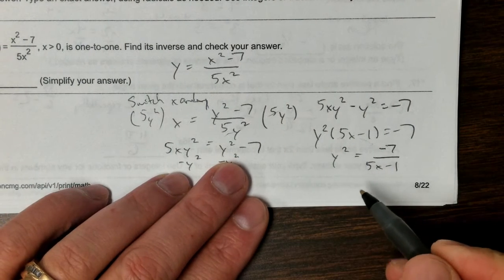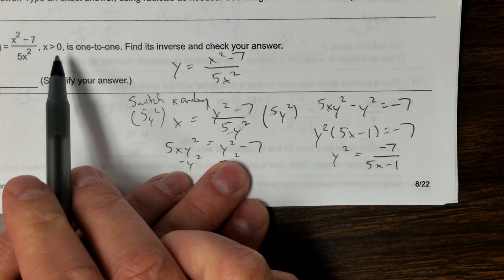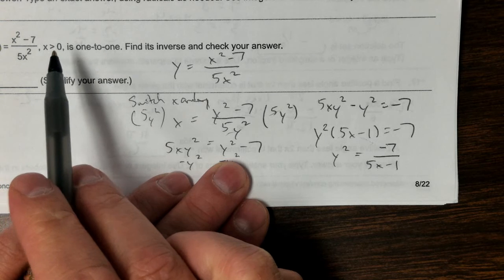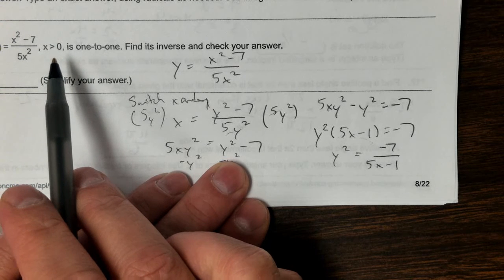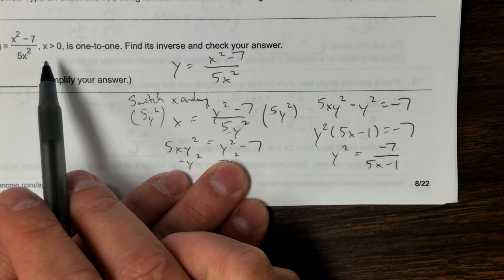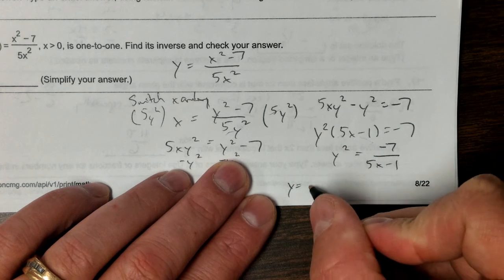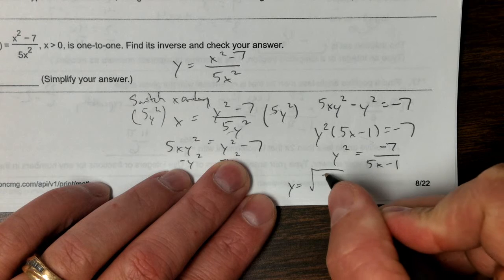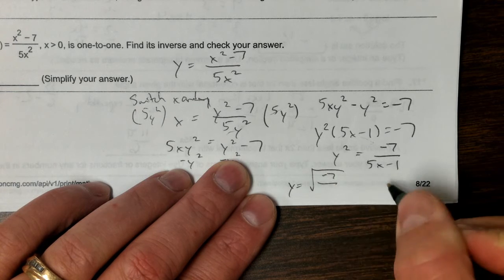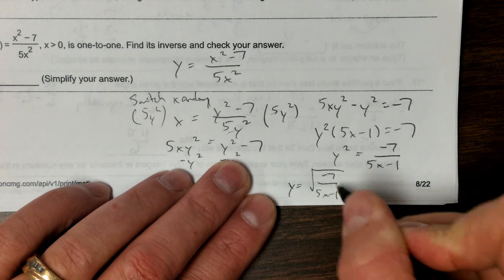And so remember in this problem it said x greater than 0. So when we take our square root, we really only care about the positive. So y is going to be the positive square root of negative 7 over 5x minus 1.